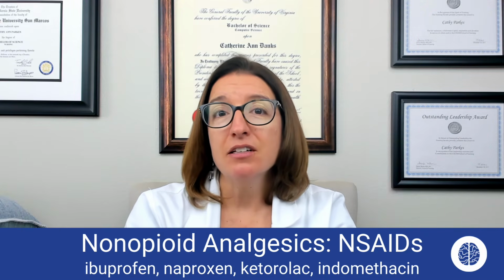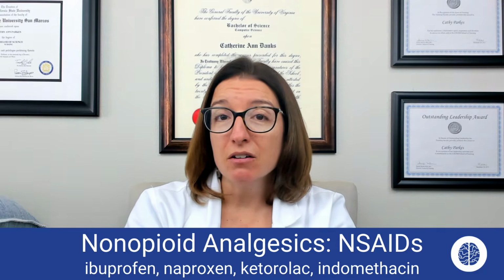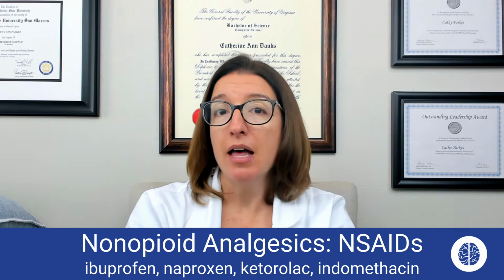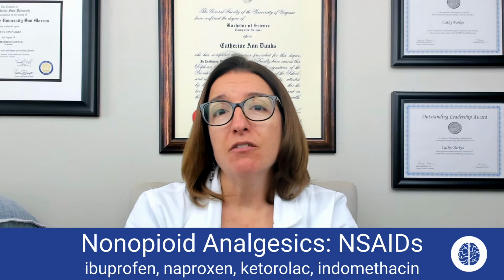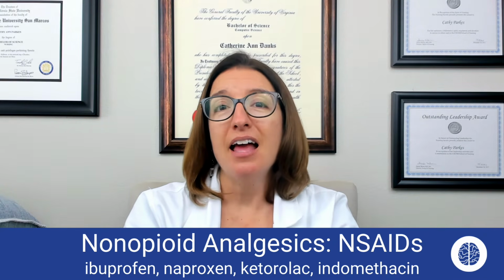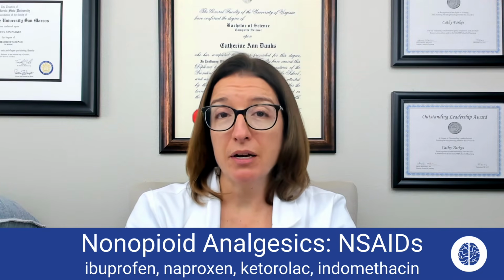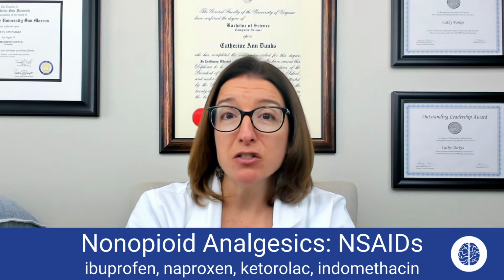Side effects are definitely more numerous than what we saw with acetaminophen. So side effects can include GI upset, GI bleeding, renal toxicity, a rash, and possible headache. So some important teaching: if your patient has peptic ulcer disease or any other kind of bleeding disorder, then NSAIDs would really be contraindicated because of that risk of GI bleeding. In addition, you should counsel your patient to avoid alcohol, as this can also increase the risk for a GI bleed when using NSAIDs. All right, let's talk about another NSAID that is a COX-2 inhibitor.